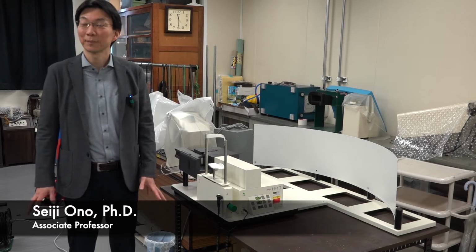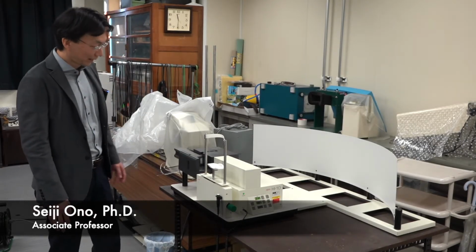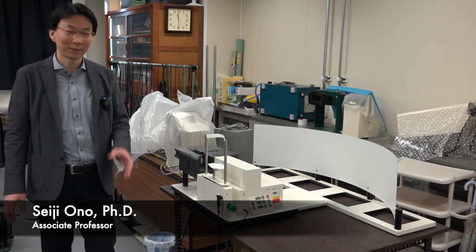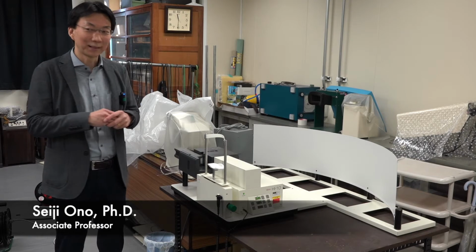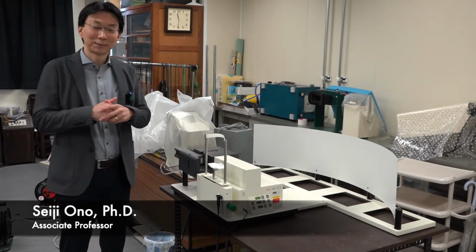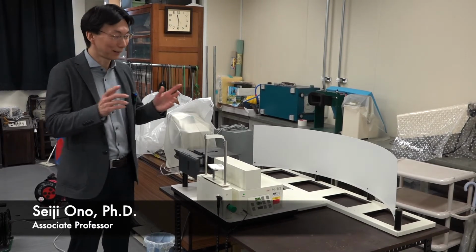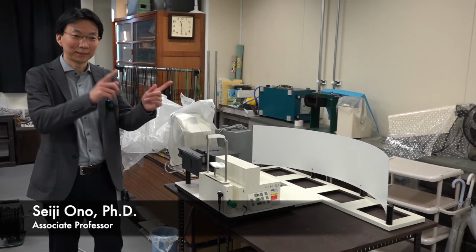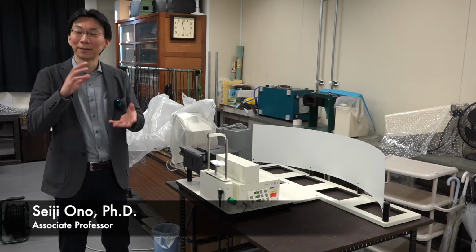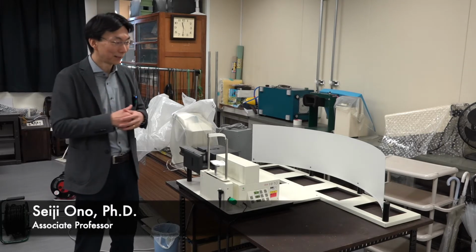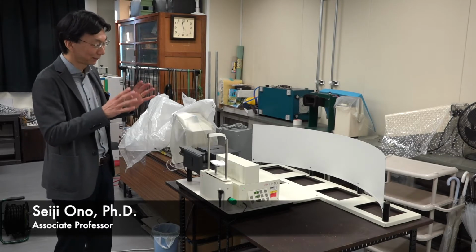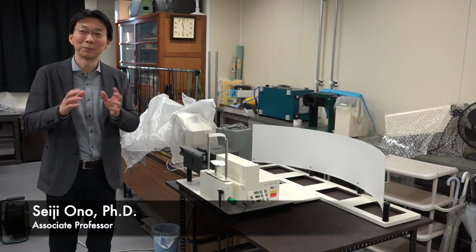Sensei, could you please explain this nice-looking equipment? Okay, so this is one piece of equipment to evaluate the dynamic visual acuity. Usually when you see a moving object, sometimes you see it very fast or very slow, depending on how people practice. So this is one tool to assess how good your dynamic visual acuity is.